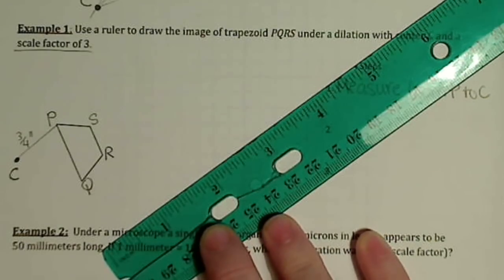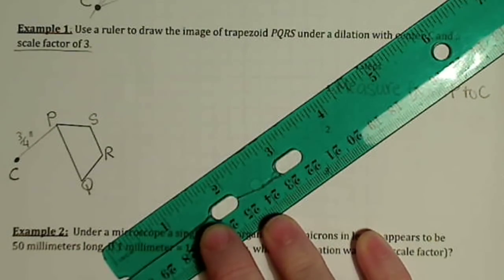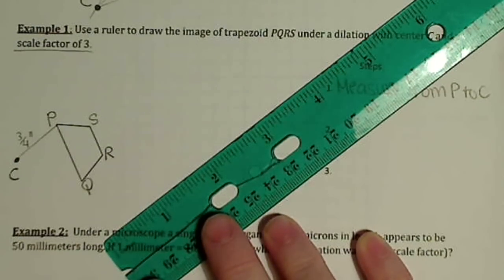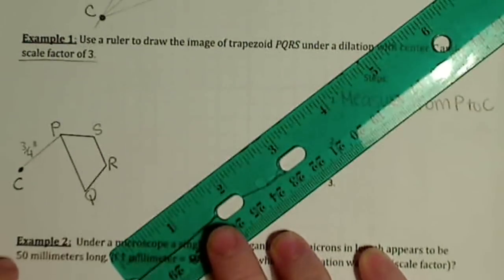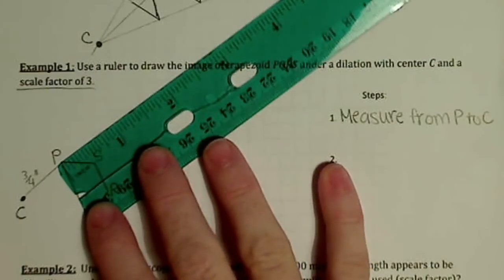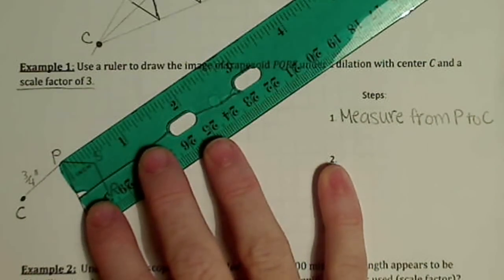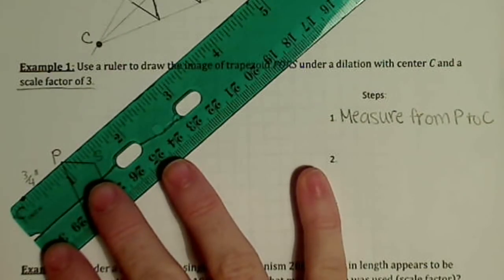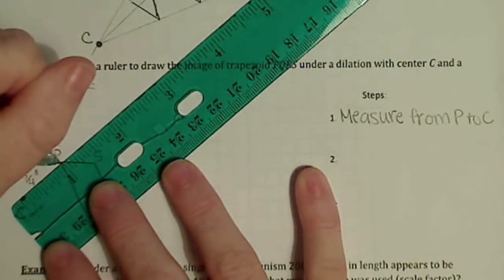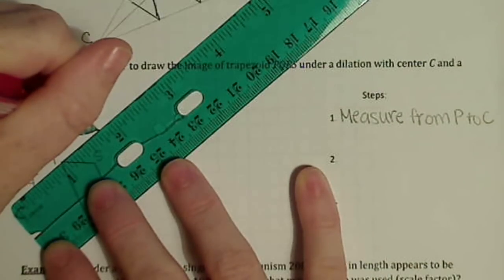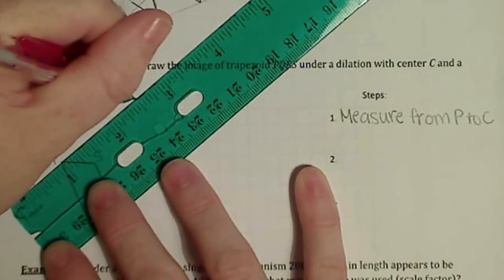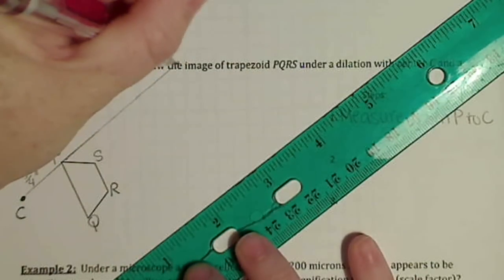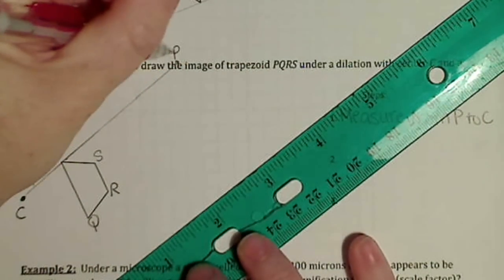So a scale factor of 3 means my new line has to be 3 times that length, which is 9/4. So if you line it up so it's on the same angle, we're going to go 3/4 of an inch, 3/4 of an inch, 3/4 of an inch. 3 of my 3/4. Here's my new P.